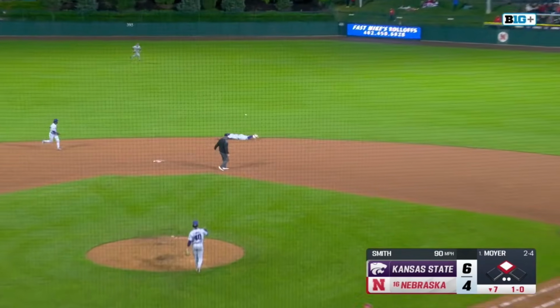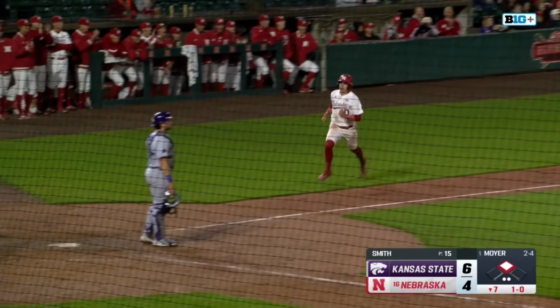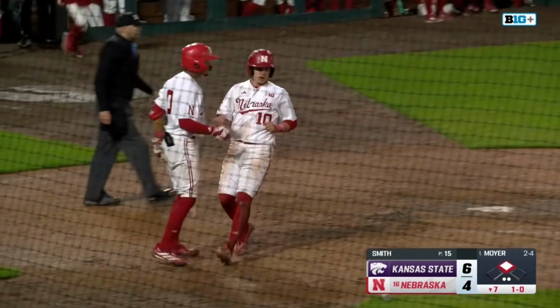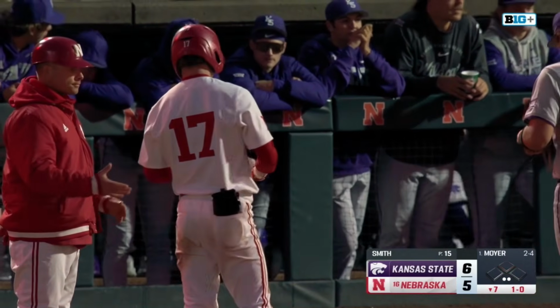1-0, back up the middle. Inouye can't grab it. Grigo is going to round third, and Grigo is going to score. Mac Moyer's third hit of the ball game brings Nebraska back within 1.